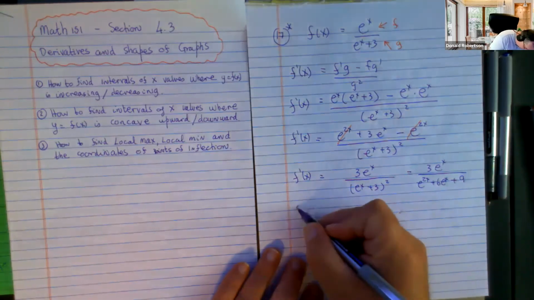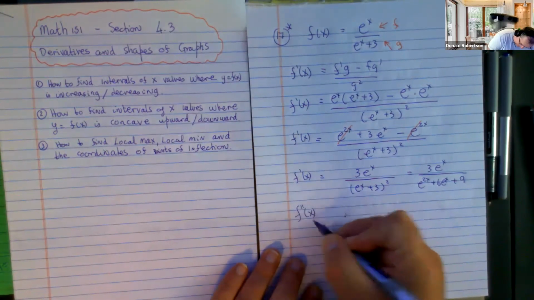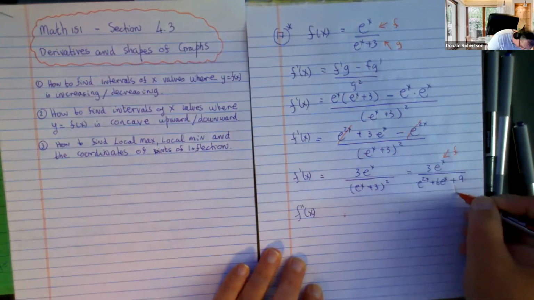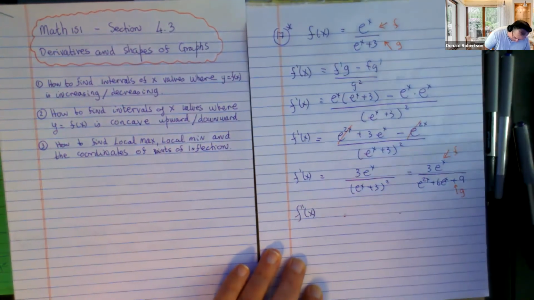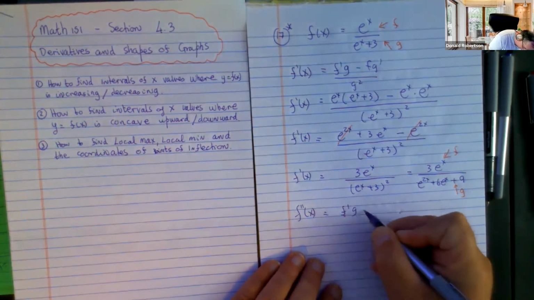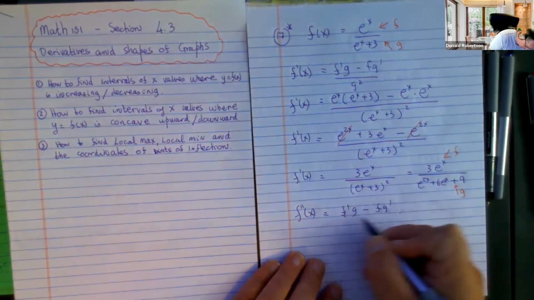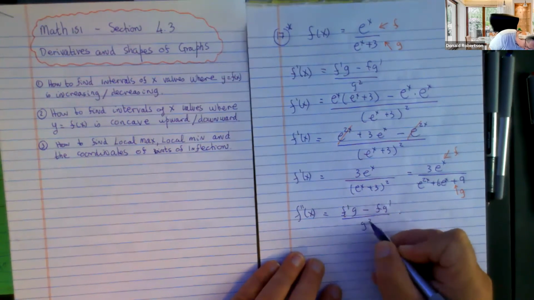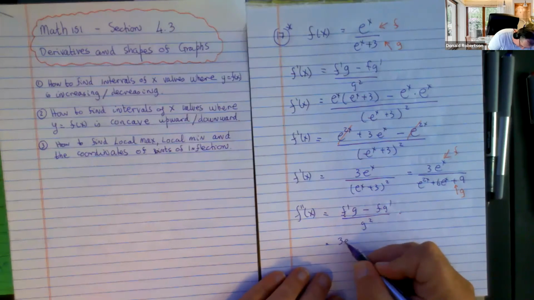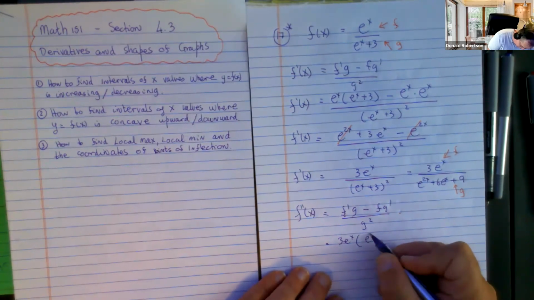So, second derivative is now kicking in. It'd be a miracle if they managed to keep this guy together, right? But we'll see. F dash G, take away F G dashed over G squared. If you differentiate the top, you get 3e to the x, and you leave the bottom alone.